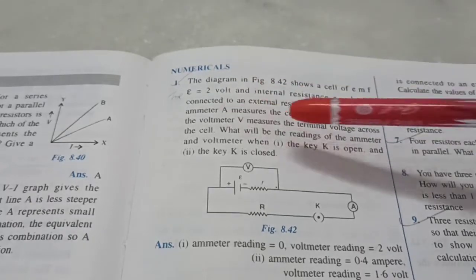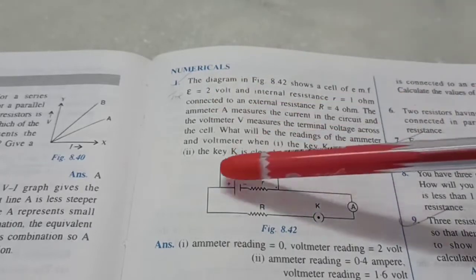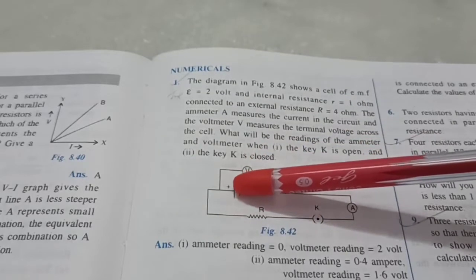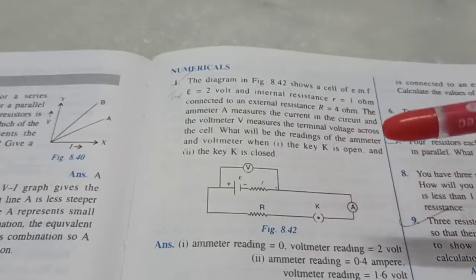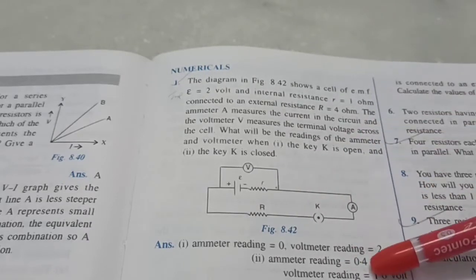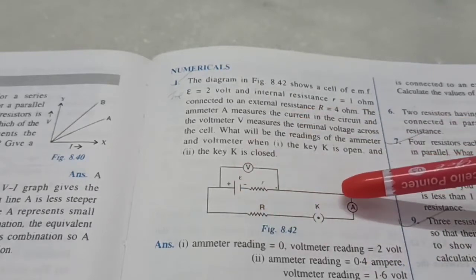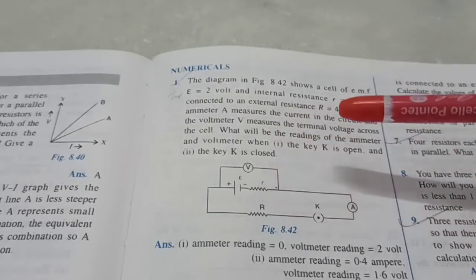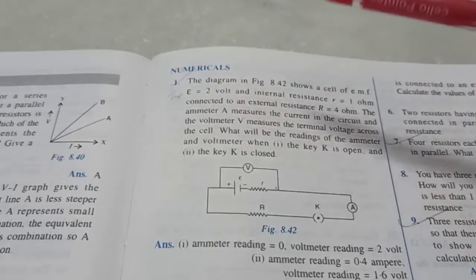The EMF is 2 volt. You can think of EMF as the total potential difference, that is the potential difference across the circuit, as well as the voltage drop inside the cell. Whenever there is no current flowing, there is no loss in voltage or no voltage drop. So we can say that the potential difference V is equal to epsilon, that is EMF. Whenever they don't mention anything about a voltage drop or an internal resistance, we can simply think of this as the voltage of the circuit.